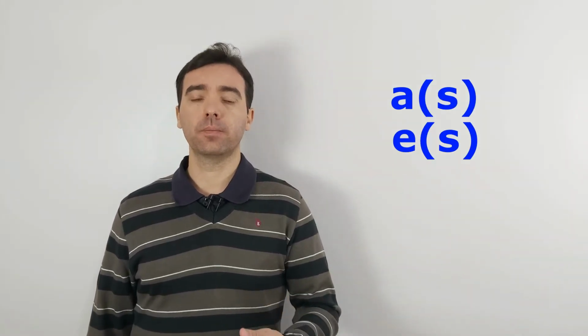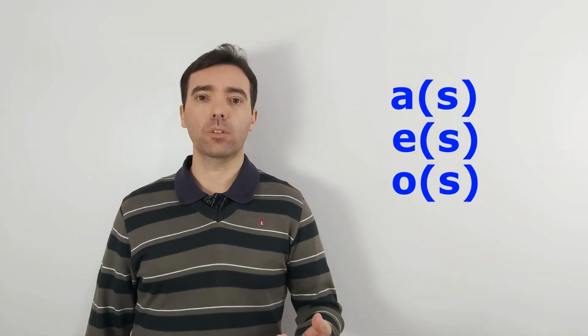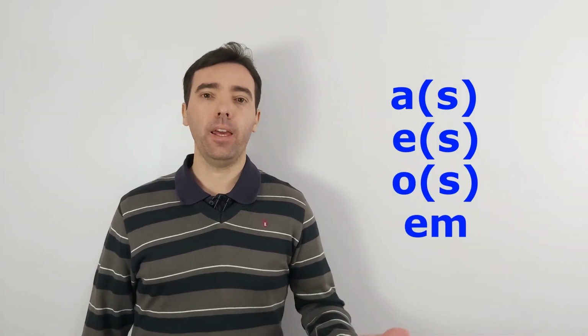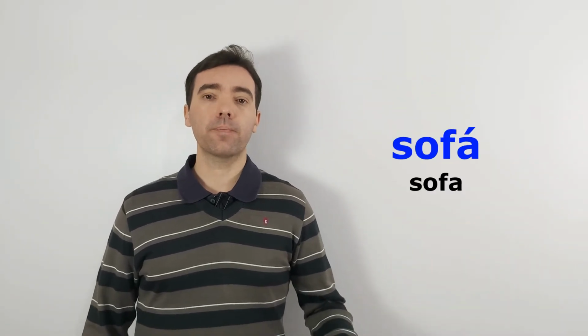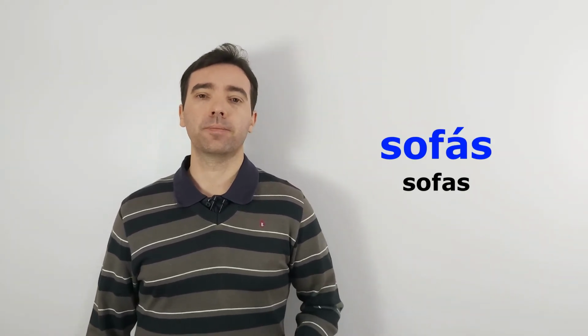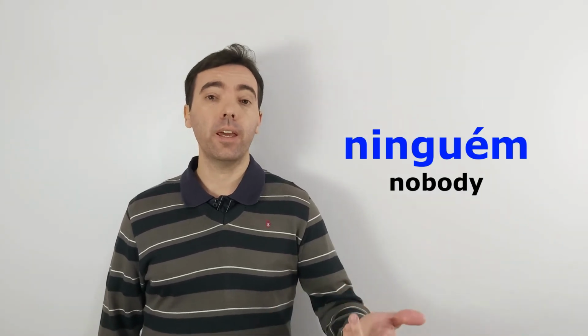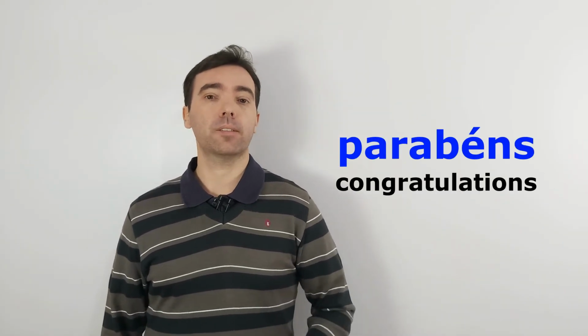First group, oxítonas. They will receive the accent mark if they end in a, e, o, em, ens. For example, sofá, sofás, café, vocês, avô, avós, ninguém, parabéns.